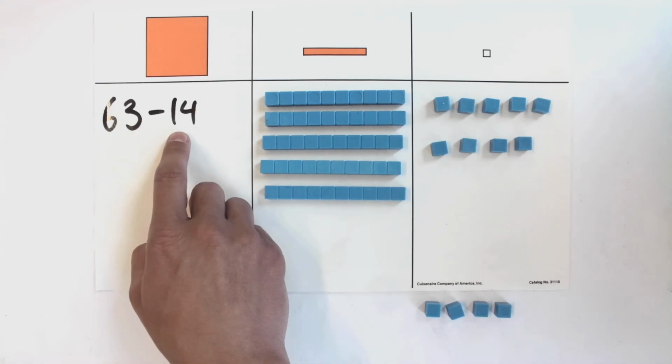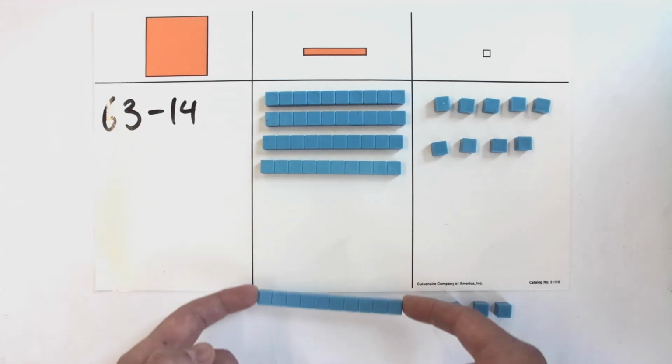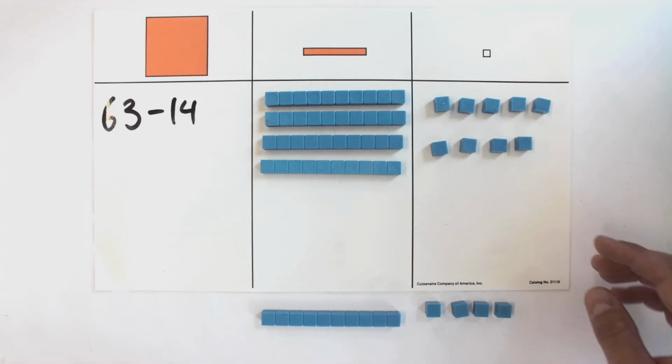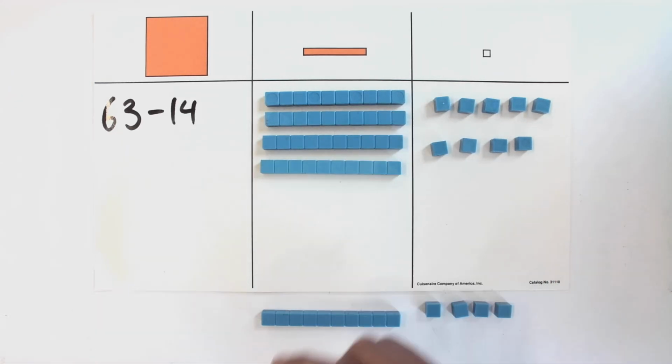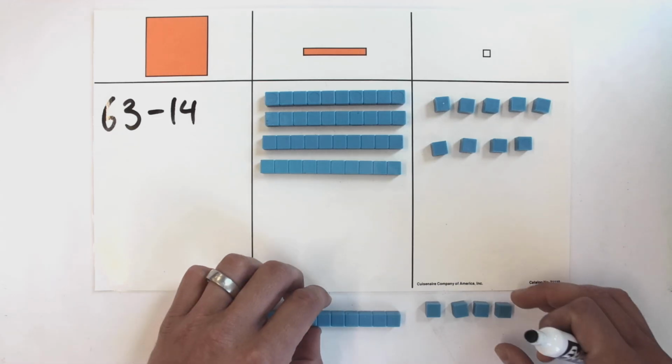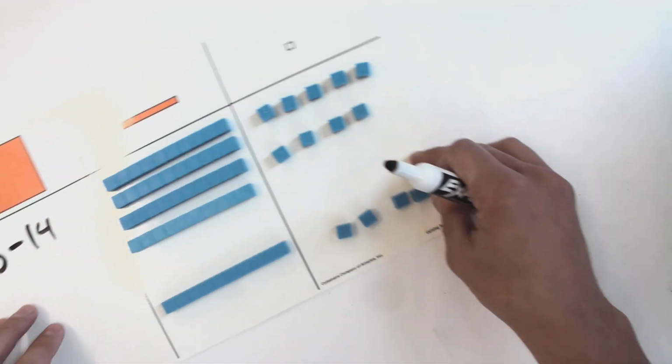I need to take away 14, so I still need to take away 1 ten. So I'll take that 10 away. So then what I'm left with, right, I have 4 10s and I have 9 1s, so I'm left with 49. So our difference is going to be 49. Okay, so that's a concrete model.